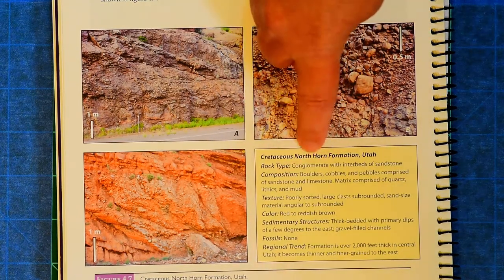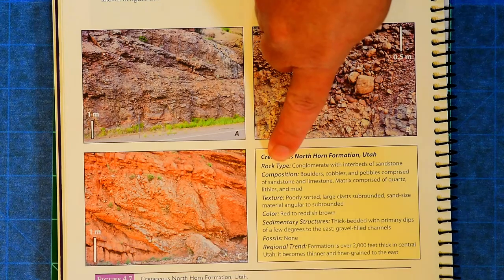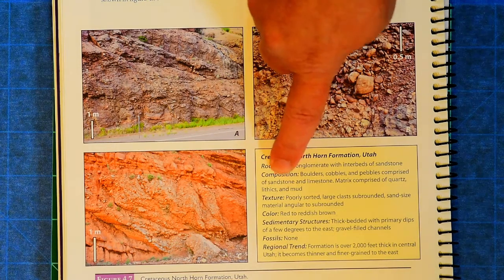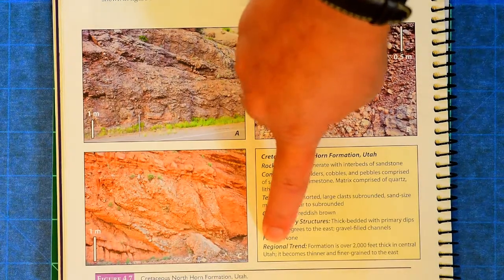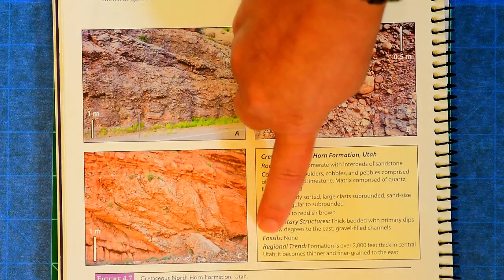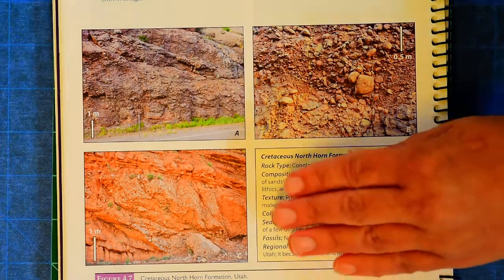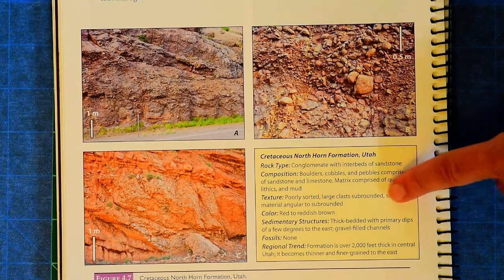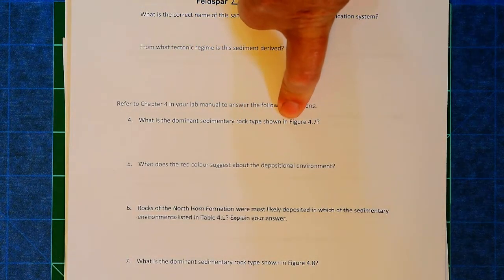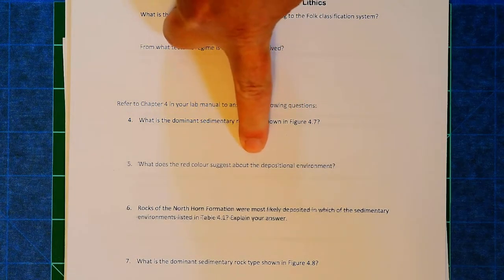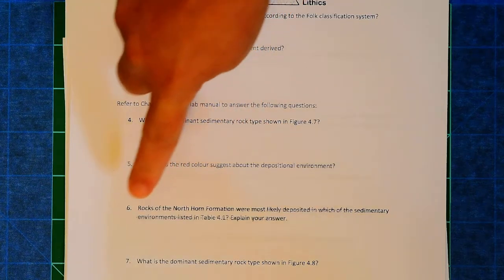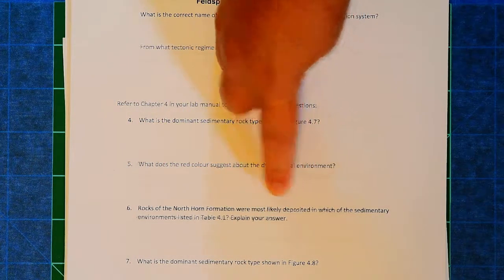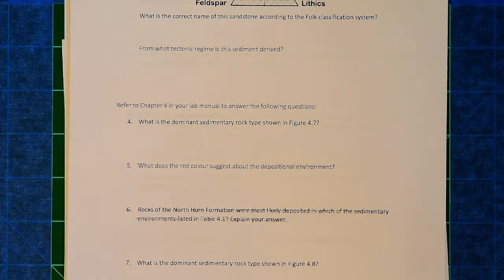Then it also gives you a description verbally down here, telling you a bit about the rock types, the composition, the texture, and even some regional trends or fossils that are found in there. Don't skip reading this part because sometimes important clues are in there. So you'll be asked questions like, what is the dominant rock type? What does the color tell you about the depositional environment? But then there's this one that says, what is the most likely depositional environment in which it was formed?